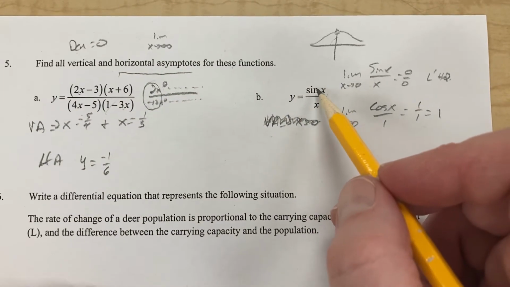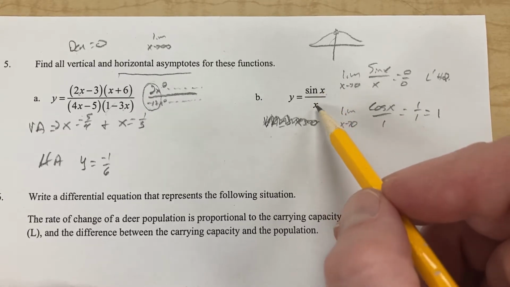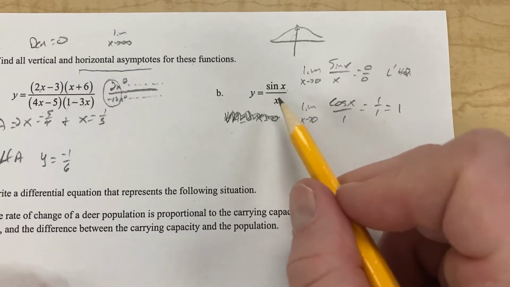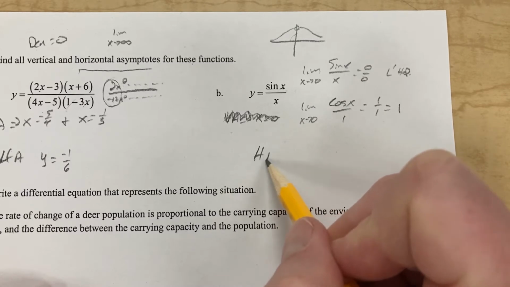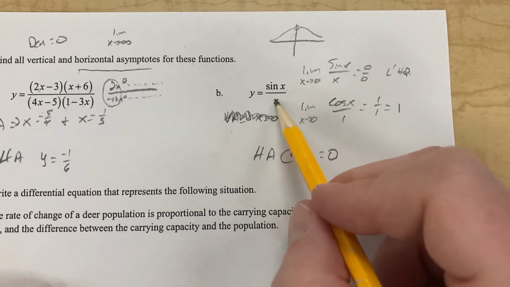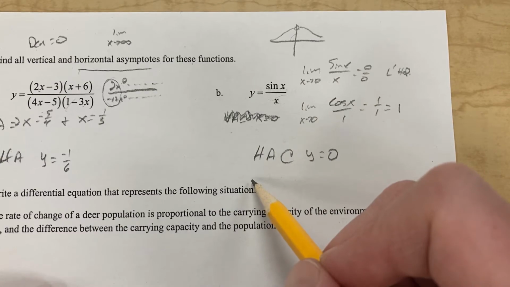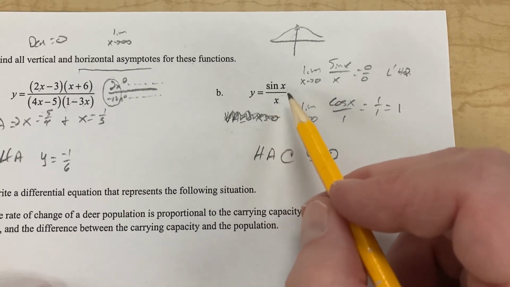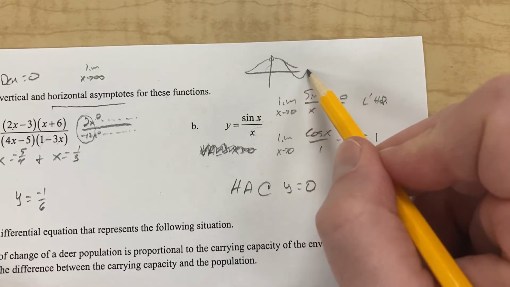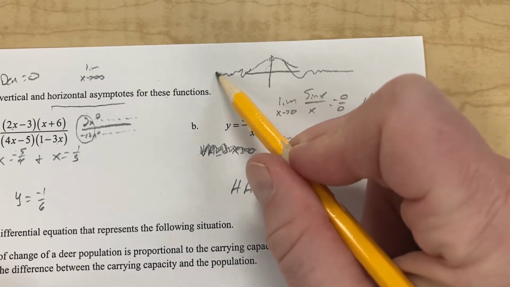Similar idea here. If I let x get bigger and bigger, sine is just going to keep going between 1 and -1. It's not really going to move past that. But this bottom is going to keep getting bigger and bigger. And so these terms will get smaller and smaller. And so we do have a horizontal asymptote at y equals 0. Because again, the denominator will keep getting bigger and bigger, but the top will just keep going between 1 and -1. In fact, what this graph really looks like is, it goes like that, but then it comes here and gets closer and closer to 0 on both sides.